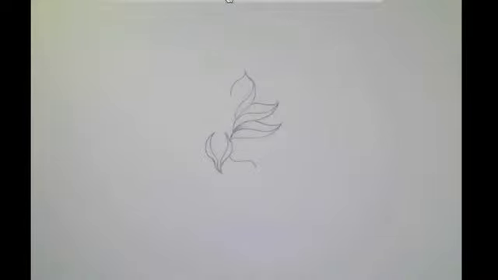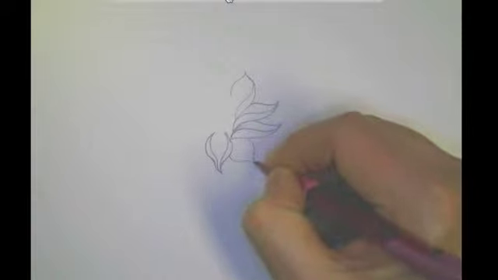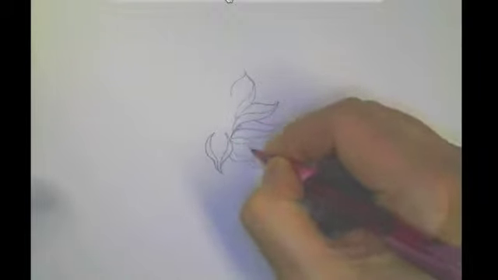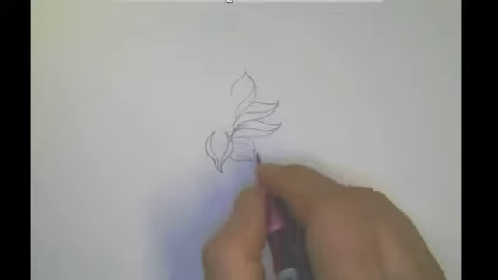Go that way, and then the big part of the petal comes up and meets it. The lotus flower grows one petal at a time. So it's kind of nice that we're drawing it that way, one petal at a time.